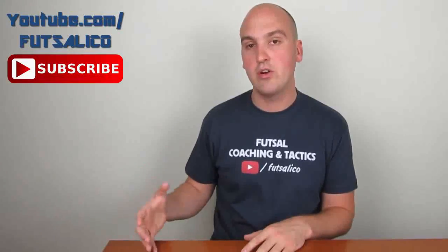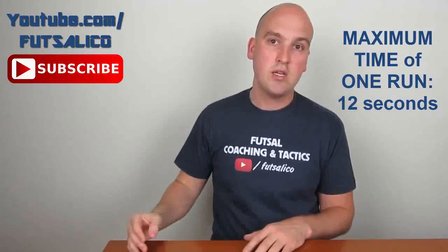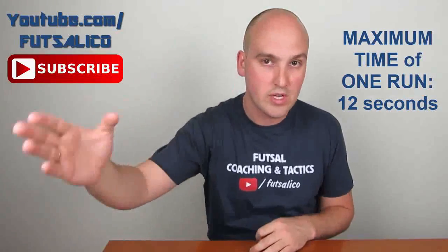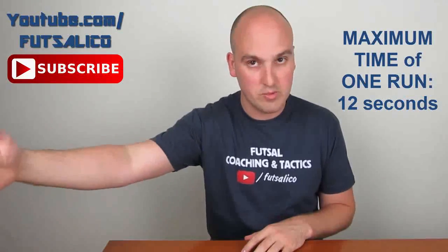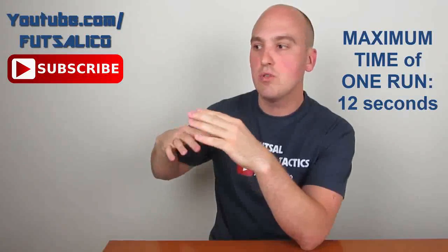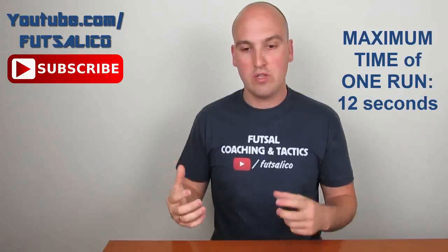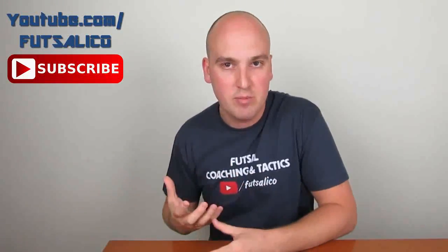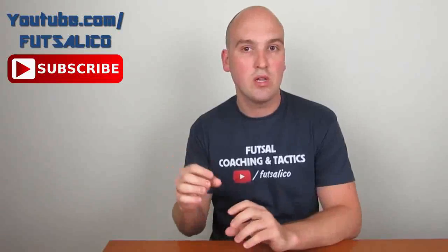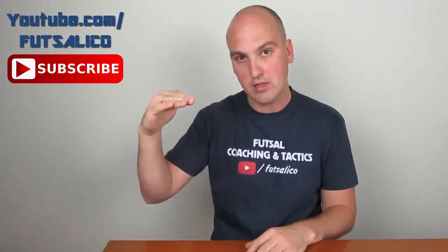For example, if you blow a whistle and the player runs as fast as he can, he can run for more than 12 seconds, but after that he won't be training speed, he will be training speed endurance, if you will, right? So this is another type of speed. You have to understand very well the difference between training speed and training speed endurance. So this is the 12 seconds mark.